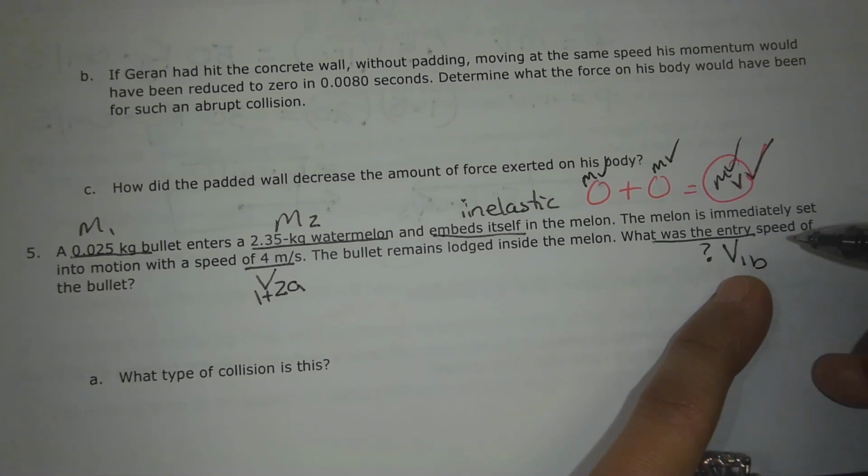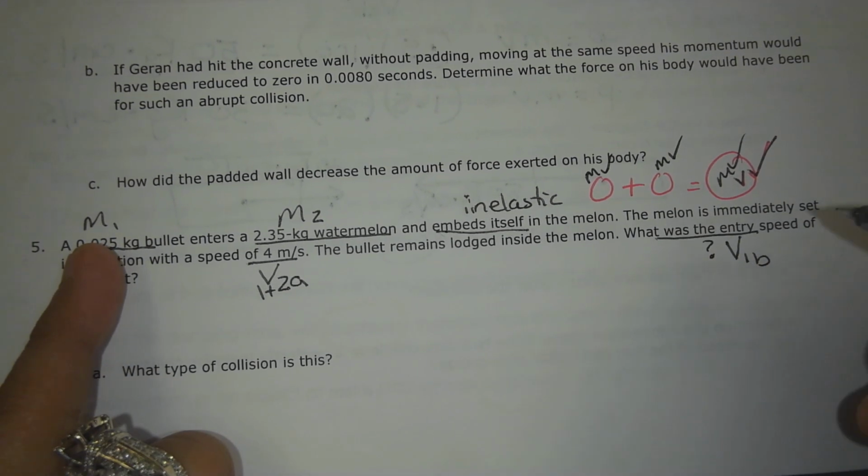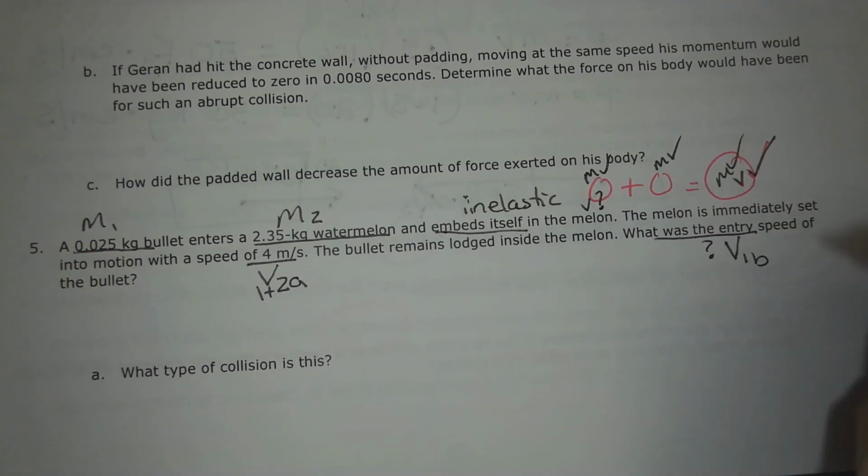I'm looking for object 1's velocity. What is the velocity of the watermelon before it got hit by the bullet? 0. Because immediately it started to set into motion, meaning before it got hit, there was no motion. So the initial velocity of that watermelon was 0.